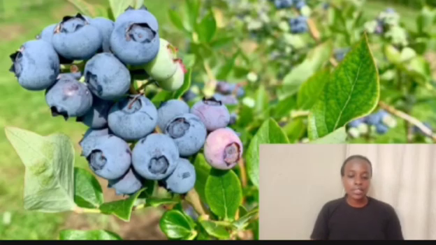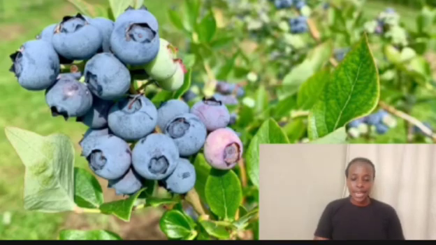The next part is pruning. Prune blueberry bushes annually to maintain their shape and improve their fruit production. Once you prune your blueberries at the end of the year, they will get a good chance to improve their fruit production and they will also maintain their shape.